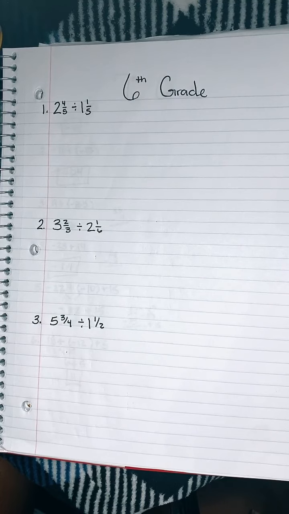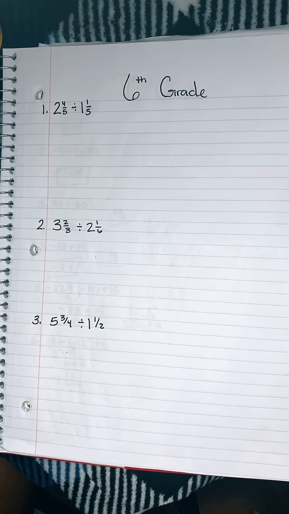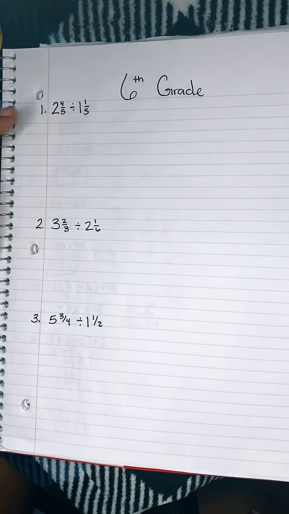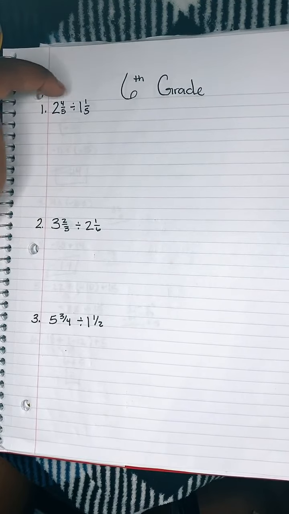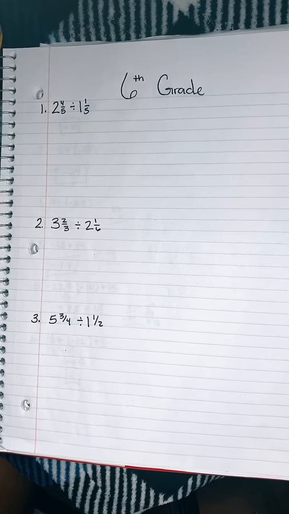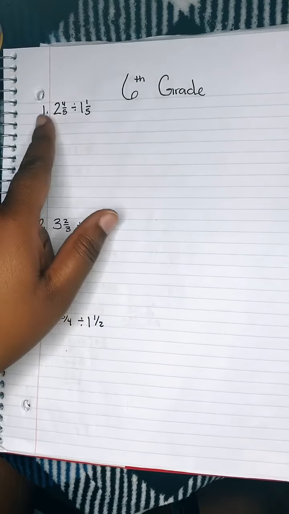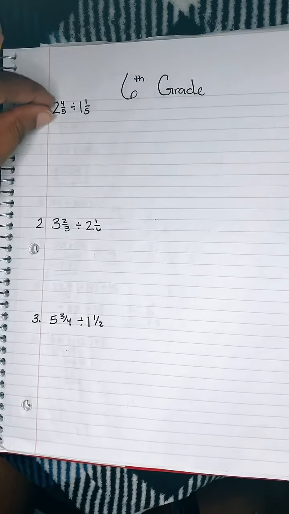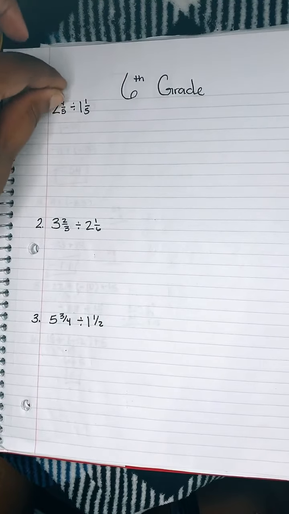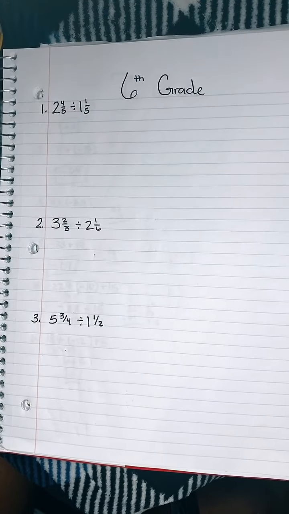What's a mixed number? Ooh, good question. So a mixed number is a whole number with a fraction attached to the whole number. That's considered a mixed number. Like both of these are mixed numbers because you have 2 wholes and a fraction of a whole, really.